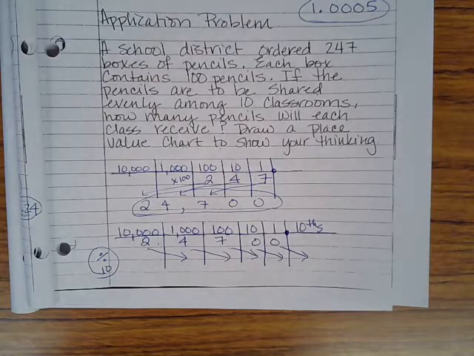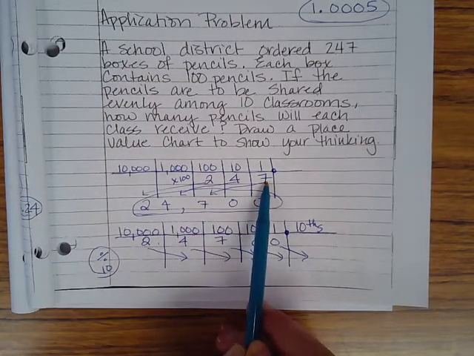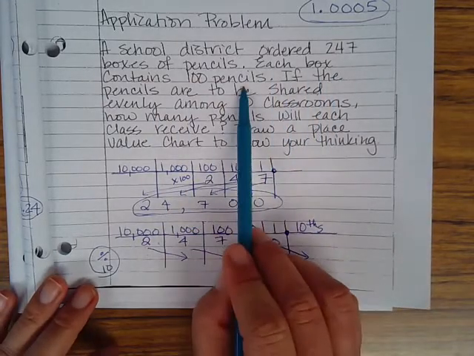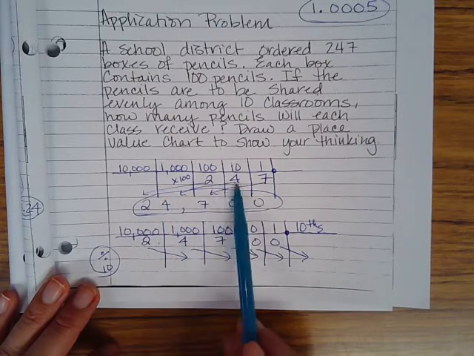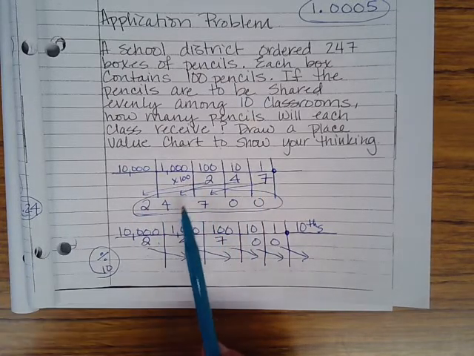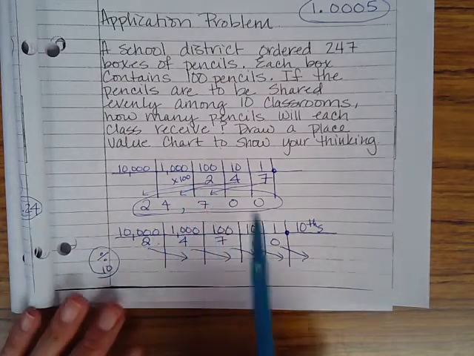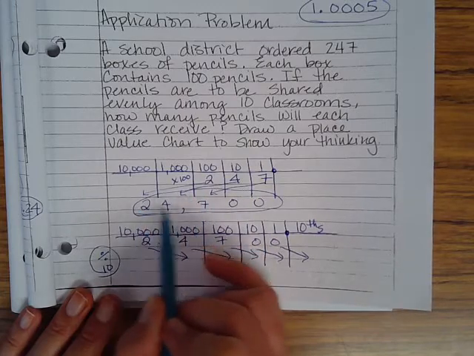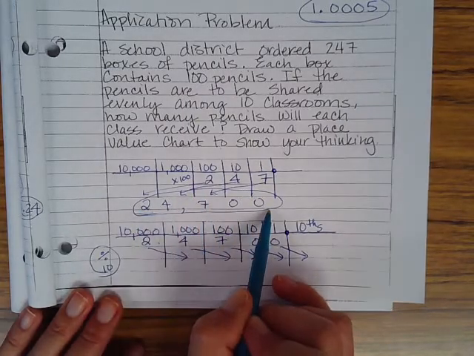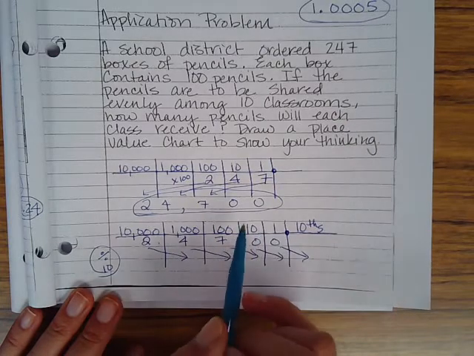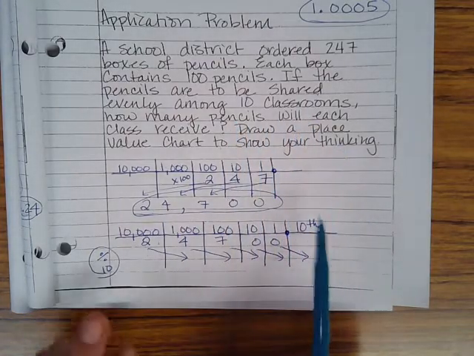All right, so I started off with 247 boxes of pencils. Each box contains 100 pencils. So if I multiply this by 100, that means I'm moving it 2 times because there are 2 zeros there. It's 10 times 10 times. So it becomes 100 times bigger. So it's 24,700 pencils. Then I need to divide them equally among 10 classrooms.